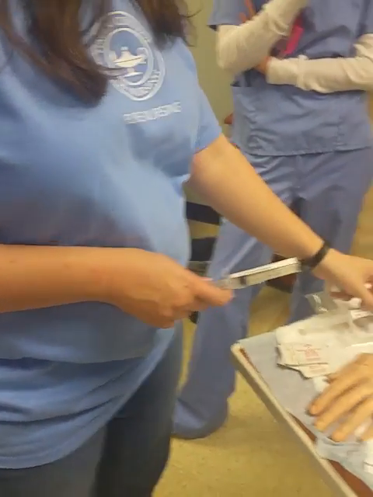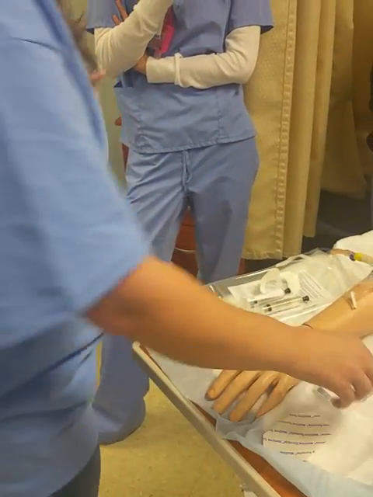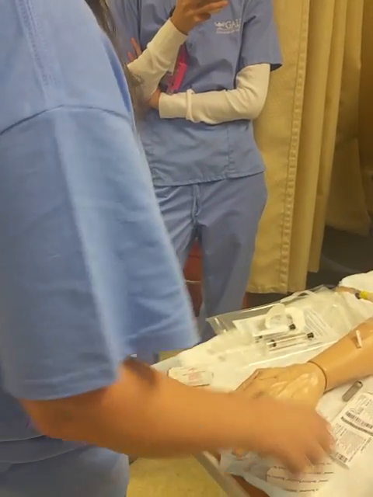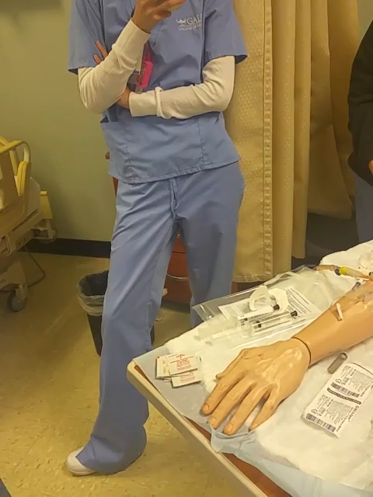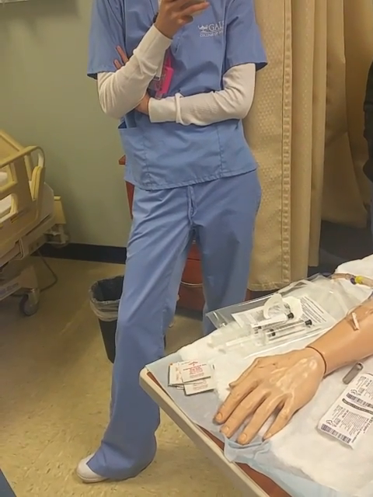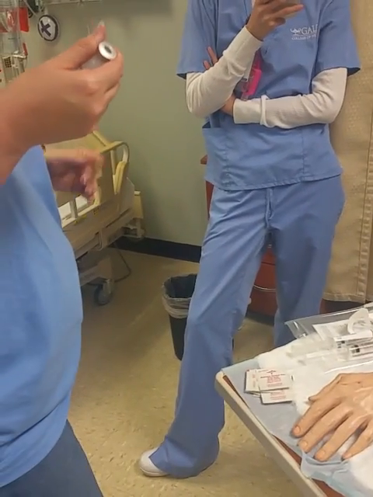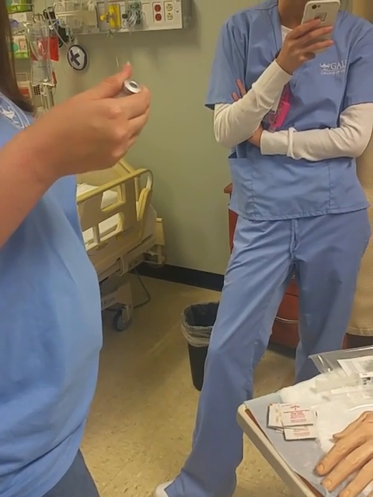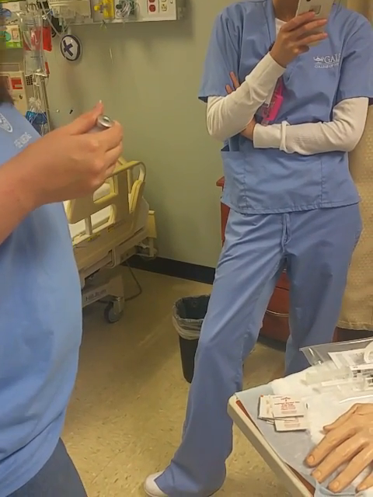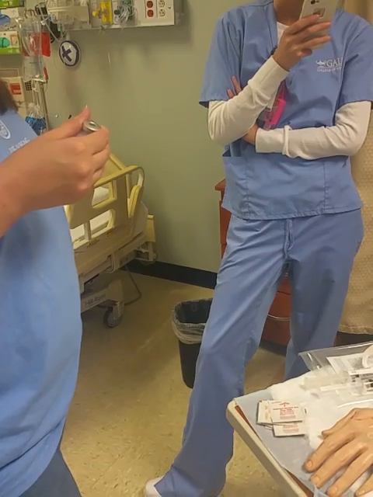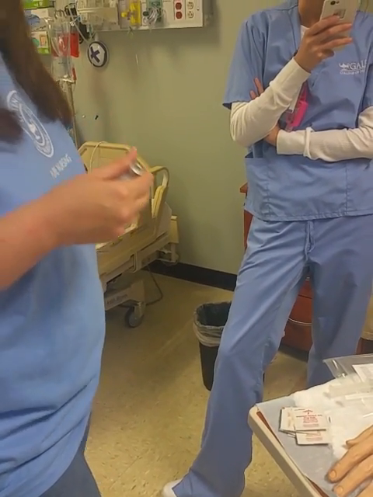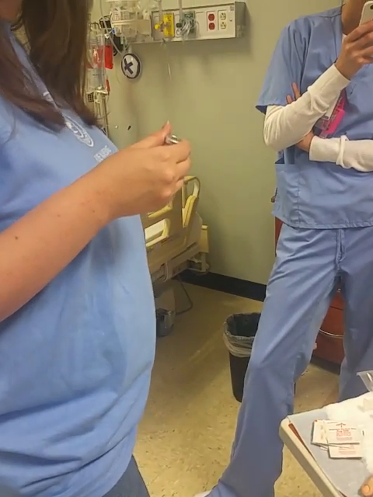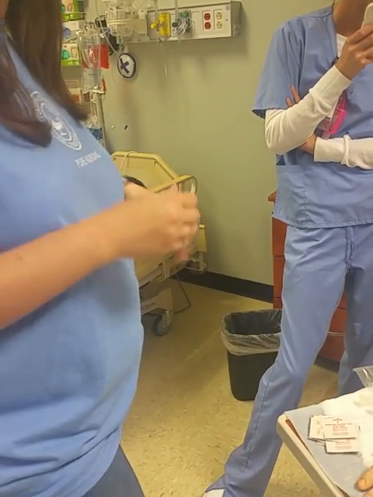So for this patient, we're going to give Lasix. The order reads Lasix 40 milligrams IV push, BID. So I'm going to look at my vial and go, okay, I have Lasix, but it only has 20 milligrams per milliliter. How many milliliters do I need? 2. The order's for 40. I have 20, so I need 2.